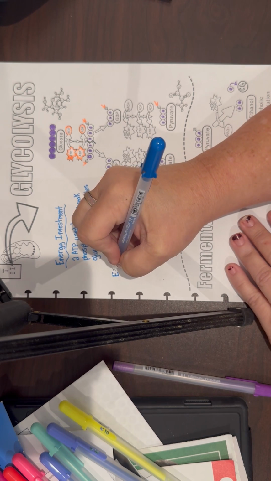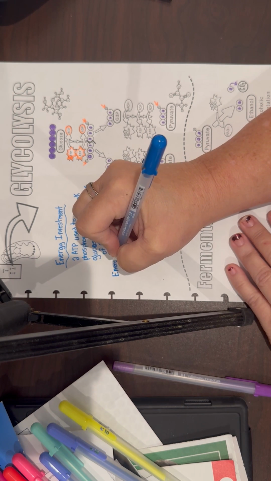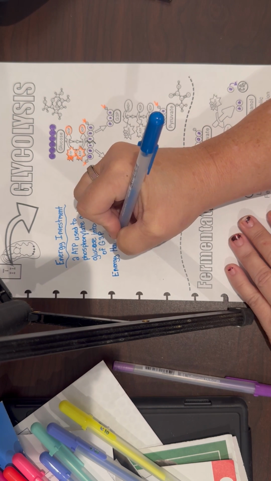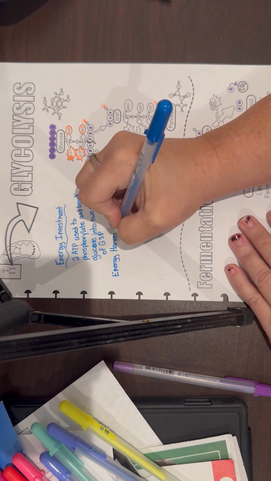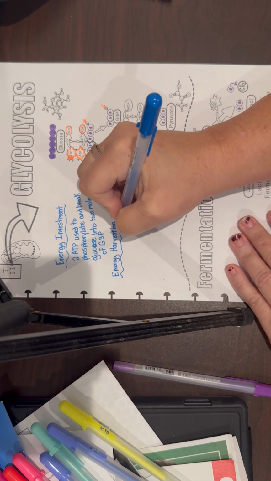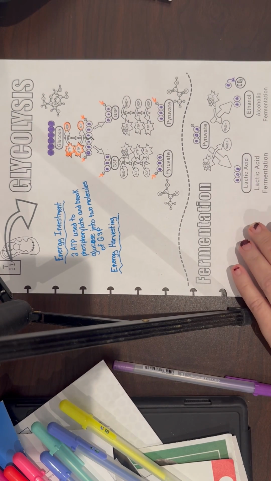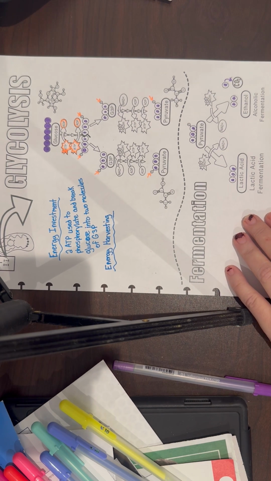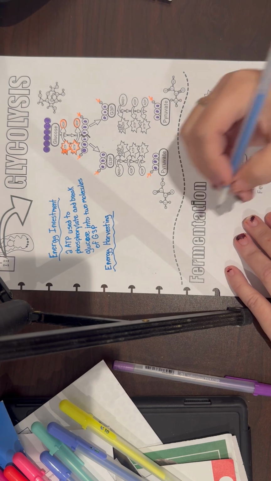And so once we have put the energy in to start the process of breaking it, we're going to have our energy harvesting. And so we're going to see how much energy can we actually get out of this. Because ultimately, the whole purpose of cellular respiration is to get usable energy for the cell, organism, whatever it is, so that it can do its job.